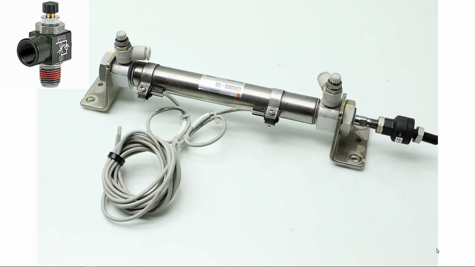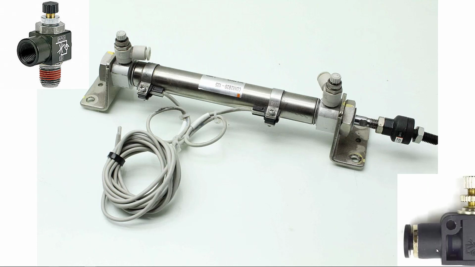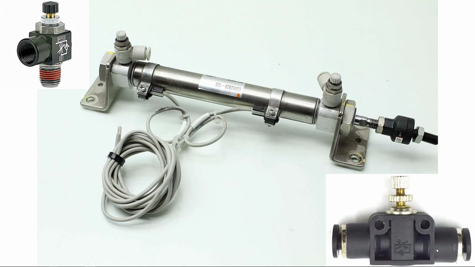If you don't know that, then you're going to do it backwards and wonder why nothing's working out right. Okay, this is another picture of the same thing. Notice it has the same two symbols on it. It has what looks like a variable capacitor. That's the flow control. Then you have a check valve symbol.